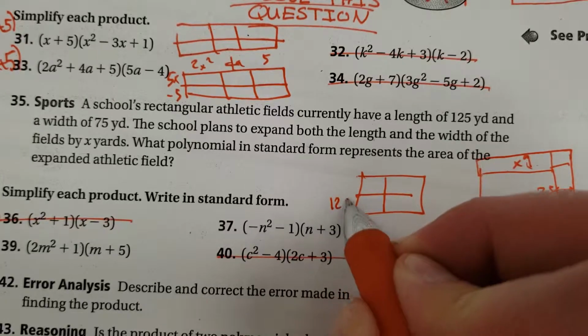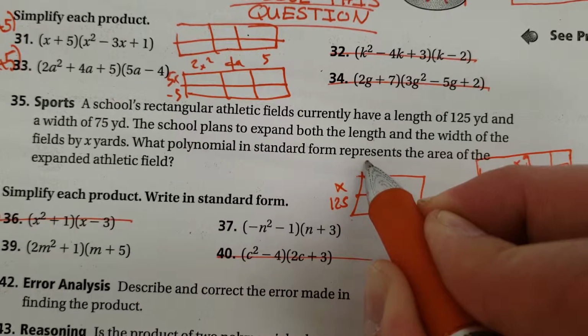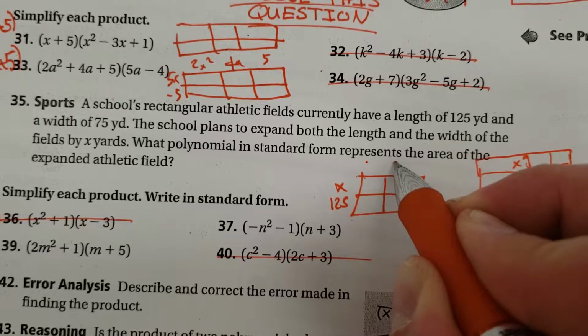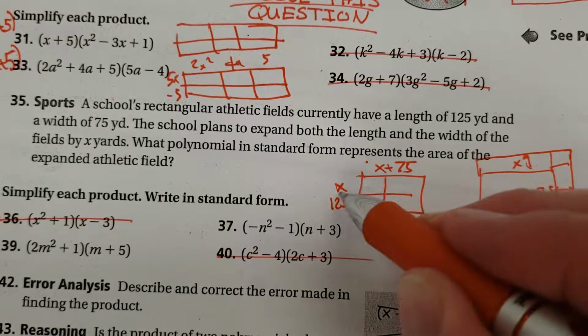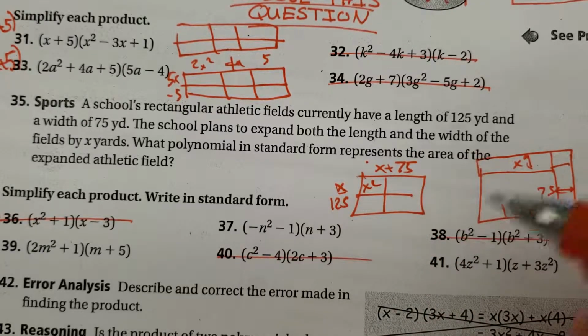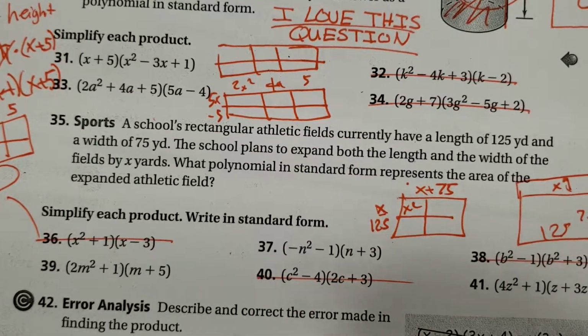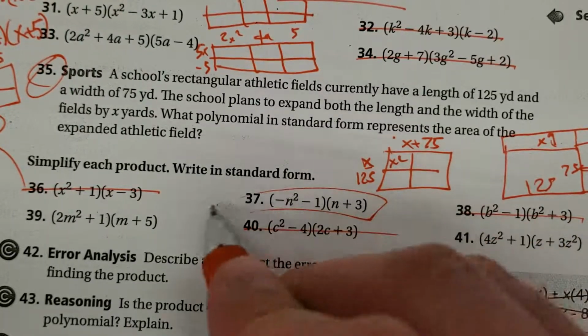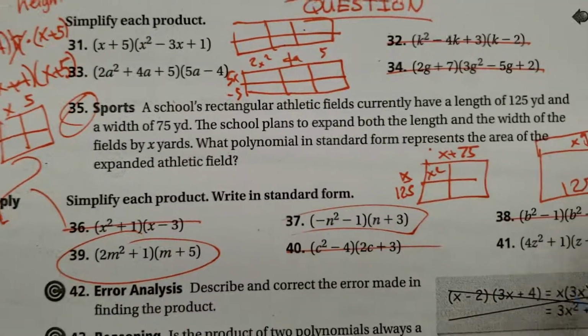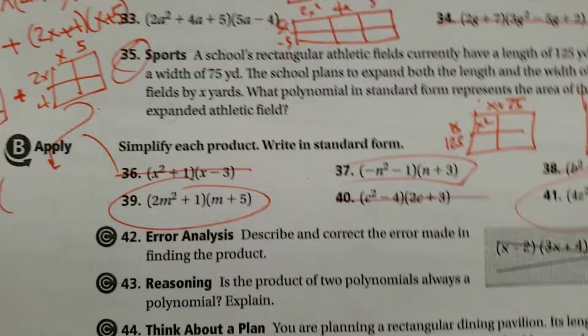Okay, so 125, make it go x this way, and then 75, make it go x this way. So expand it by x. Yeah. So basically, that's actually kind of an easy one. I do like that one. So note to self, maybe make some like those. Polybox, or foil. That's it. Okay, that's all I got.